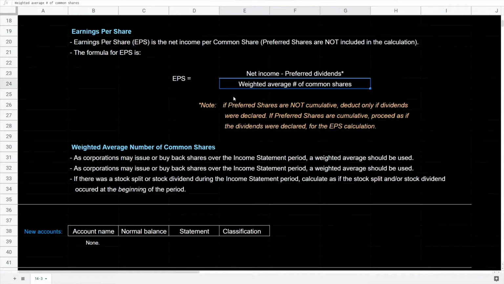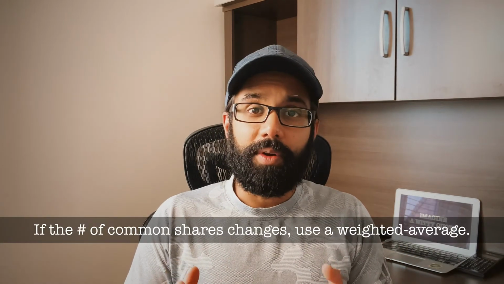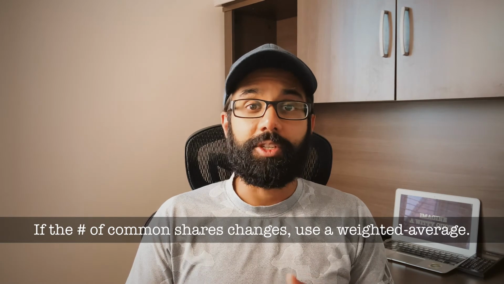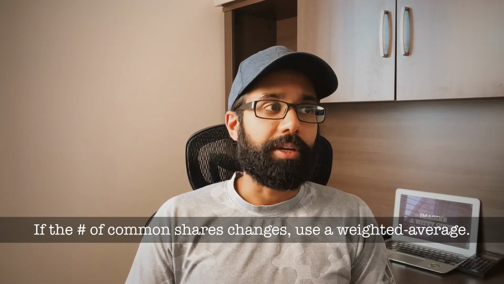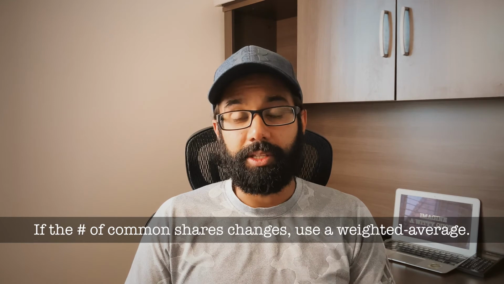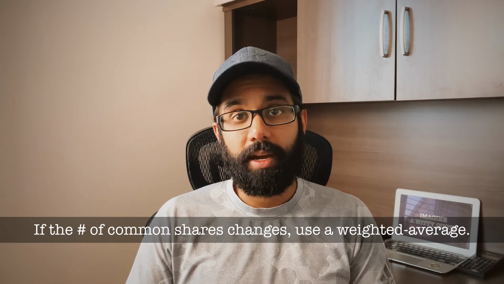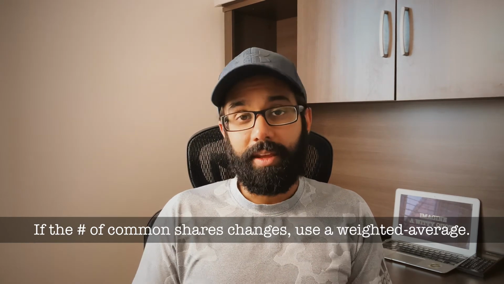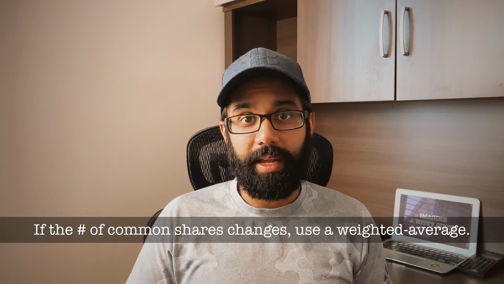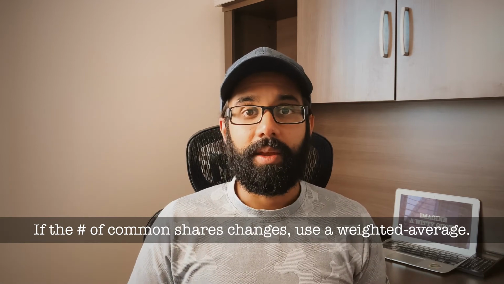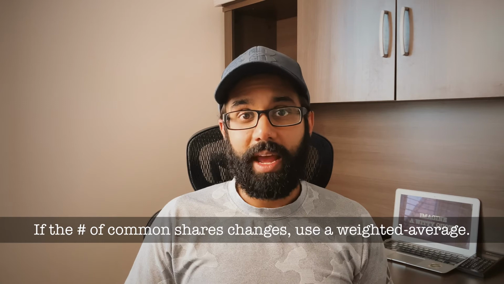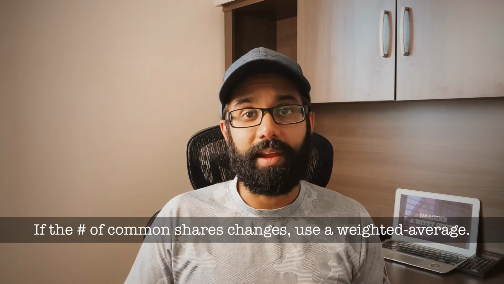We are going to be dividing by the weighted average number of common shares. So as we know, the number of shares for a corporation might change throughout a period. A corporation might buy back their shares, they might issue new shares, they might have a stock dividend or a stock split. And if the number of common shares is fluctuating over the income statement period, what we need to do is use a weighted average. It's the best way to get a fair number.